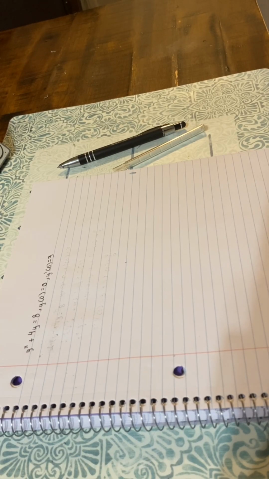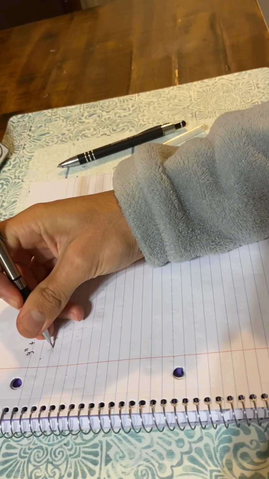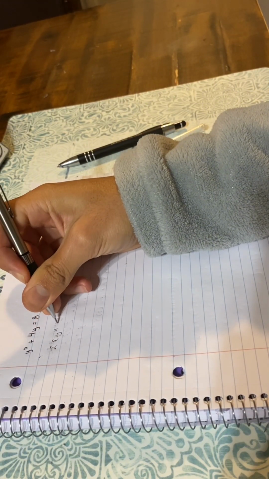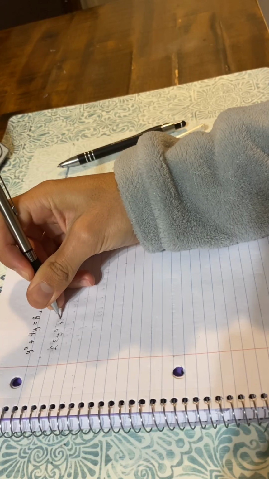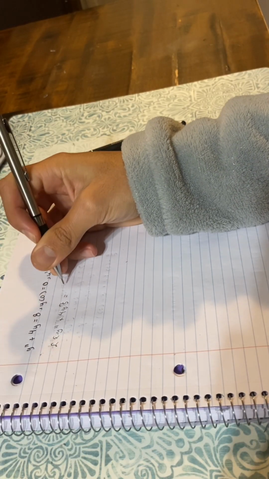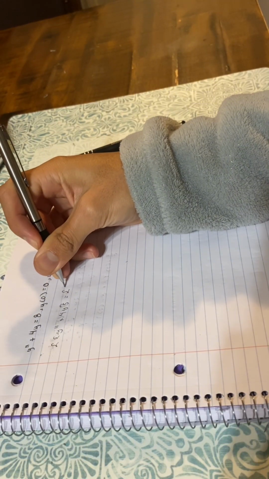Okay, so the differential equation is y double prime plus 4y equals 8, with the initial conditions y(0) equals 0 and y prime(0) equals 3. So what we're going to do now is write the Laplace transform of y double prime plus 4y equals the Laplace transform of 8.